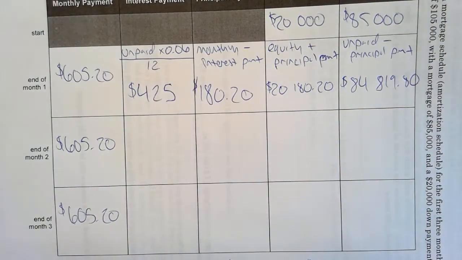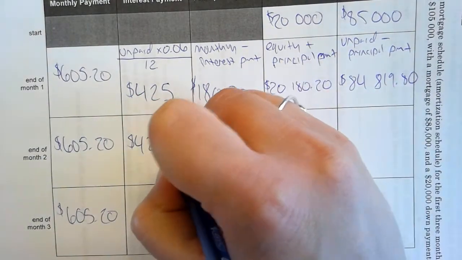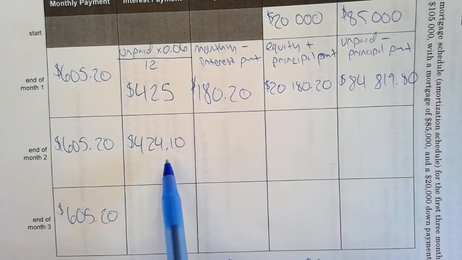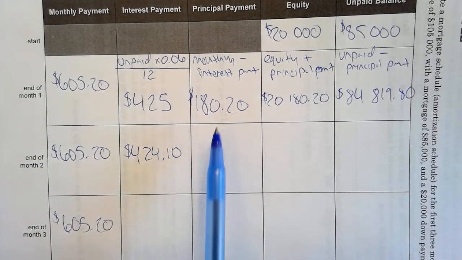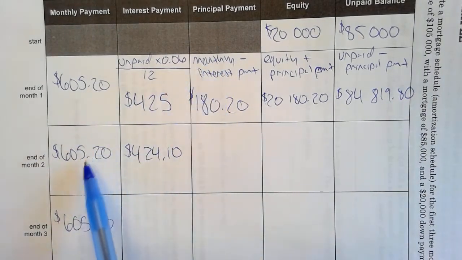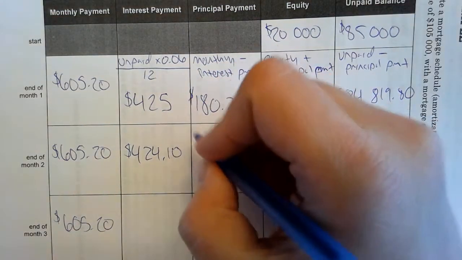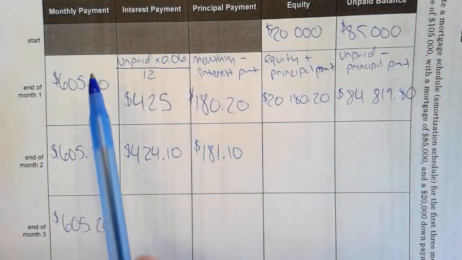It's actually handy that I still have this up on my calculator. Okay, so this time it's $424. I do have to round here, 10 cents. So interest went down just a tiny bit, and I'm going to make a tiny bit more in principal, which I'm not mad about. So we take our monthly payment, which is still $605. And we're going to subtract our interest, which is right here. So this one minus this one. So 605.2 minus 424.1 is $181.10.